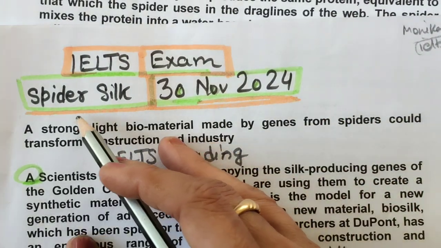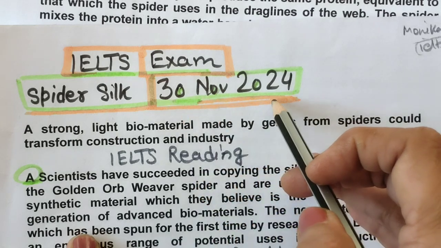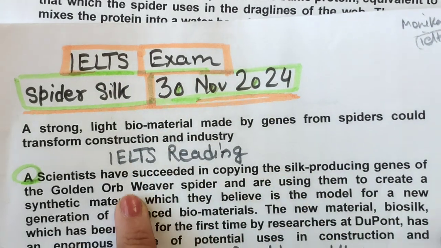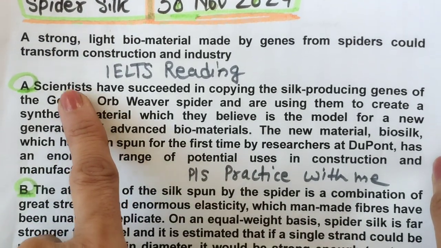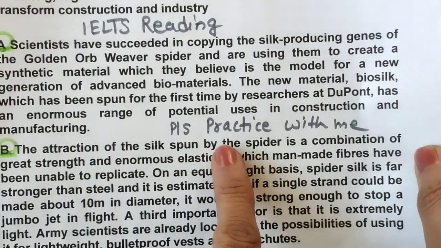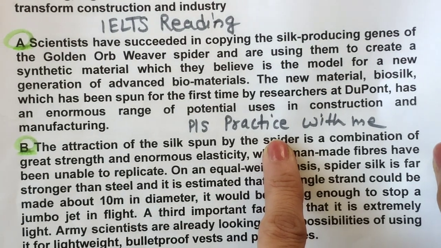So we will be doing this reading, Spider Silk, that was part of the 13 November 2024 IELTS exam. So let's start this reading. In the reading, you can see these small paragraphs with alphabets over there, and I request you to practice with me. Now let's see the question statements.